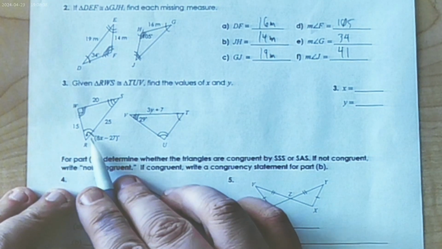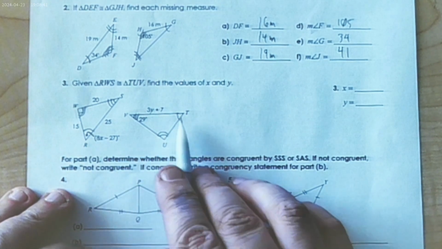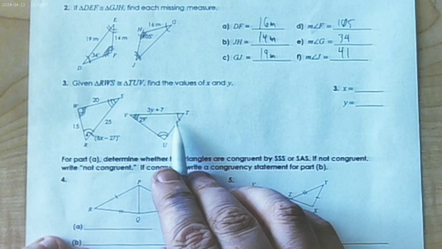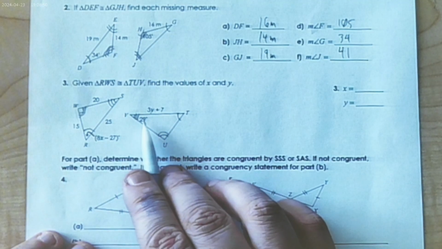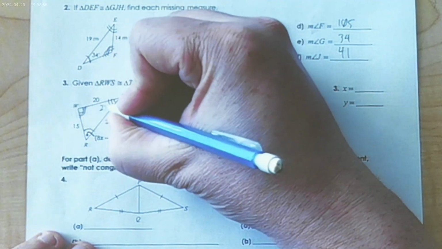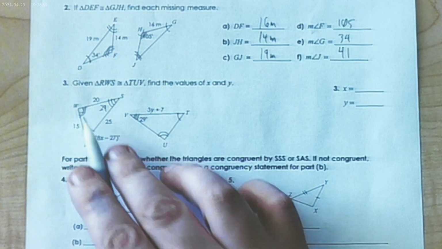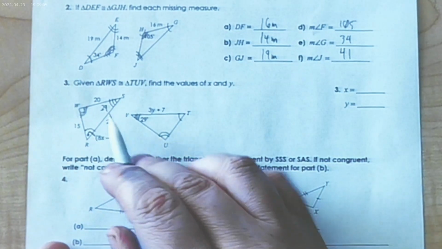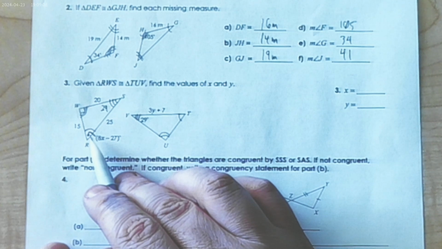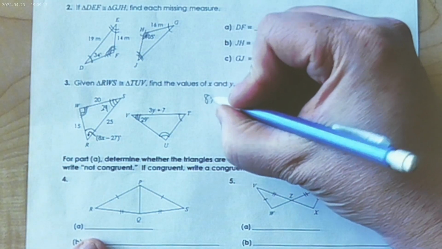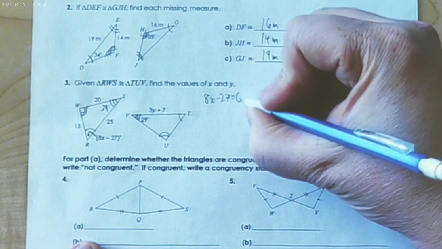All right. Let's see, so for X, that's angle reference 1, so T is, all right. I don't have a value for T yet. However, what I do know is that reference angle 3 is equal to 29 over here, which means it's equal to 29 here. I also know that this is 90 degrees. So what that means is this angle plus this angle has to equal 90 degrees. So 90 minus 29 equals 61. So that means 8x minus 27 equals 61.